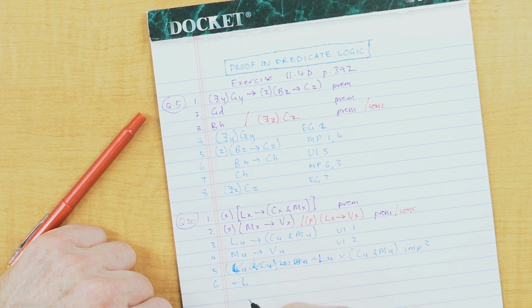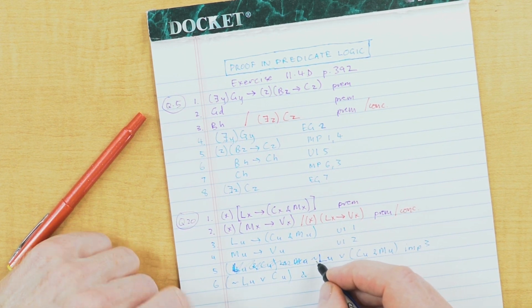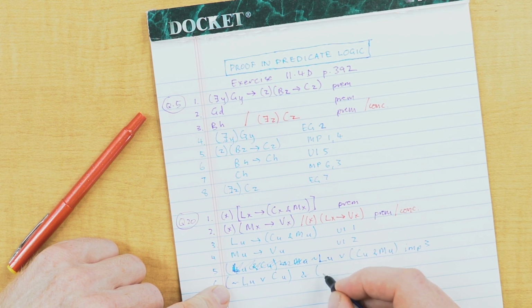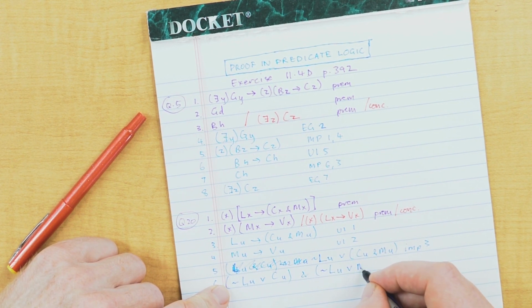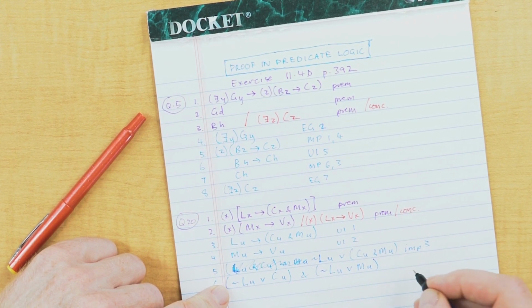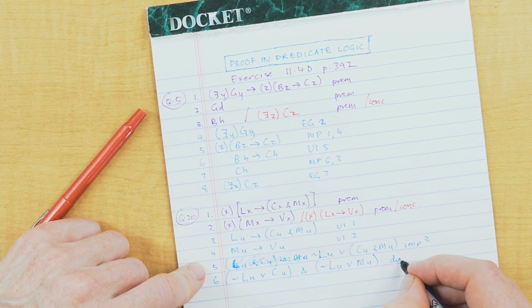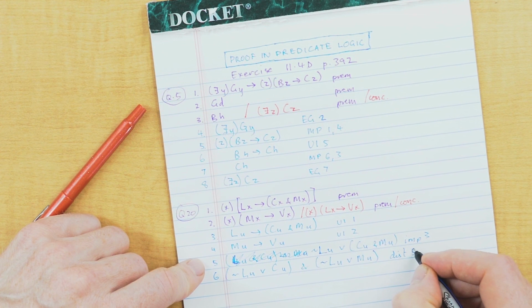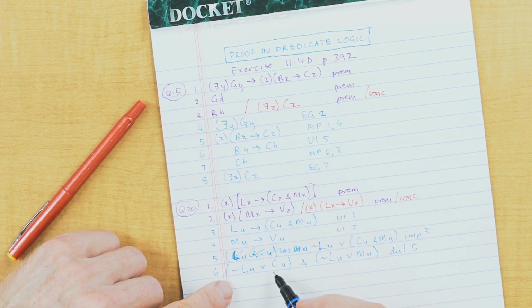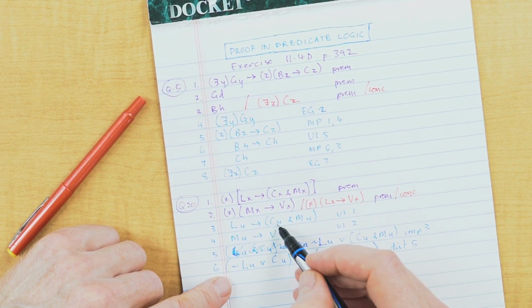Then I'm going to do a distribution. So we're distributing this not LU, that's going to show up twice. By distribution, line 5.